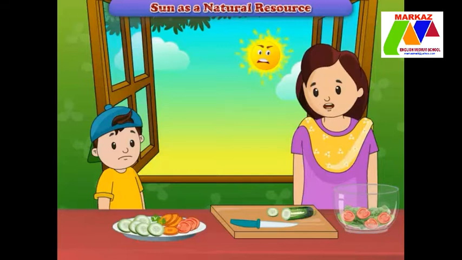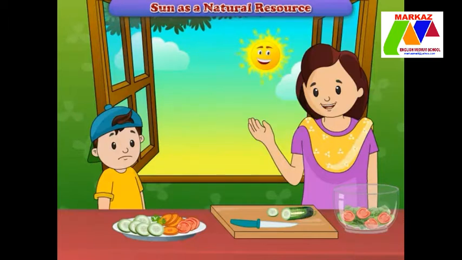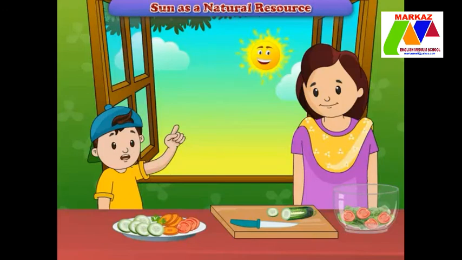Do you know that you can't live without the sun? Forget play. What? We just need air, water and shelter to live. My teacher had taught me so. Yes, but sun is a natural resource, which is equally important. How come sun is a natural resource?